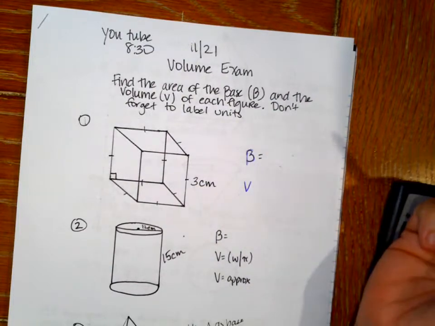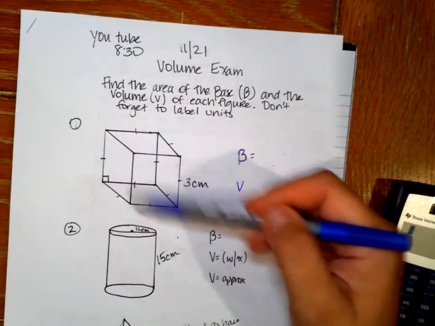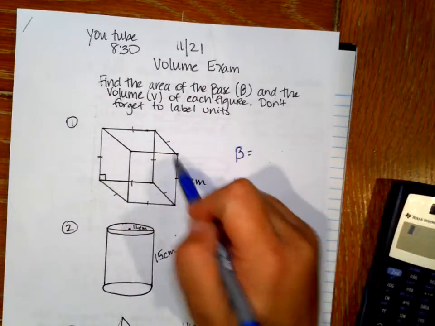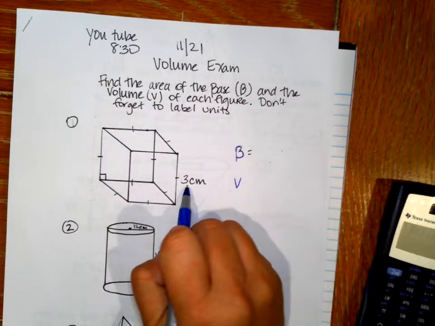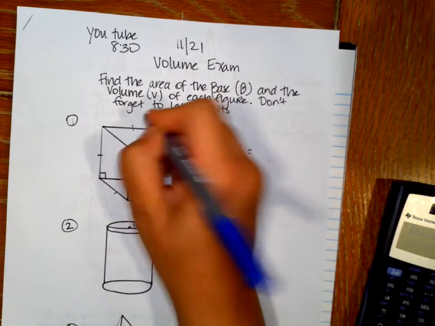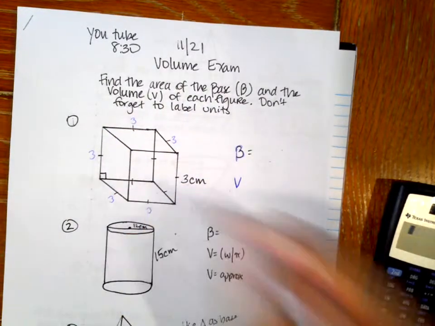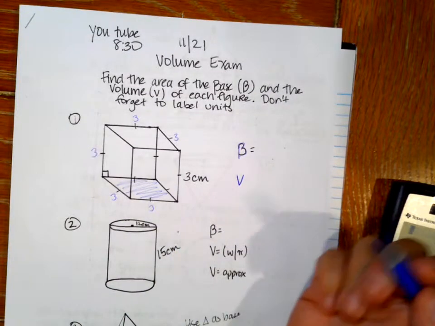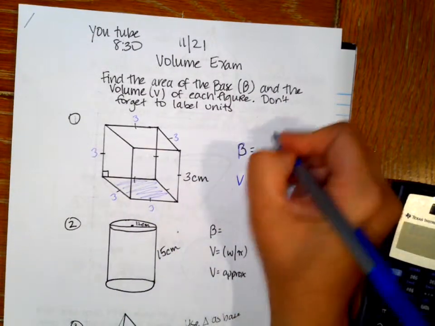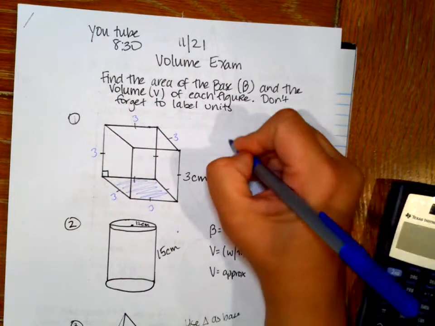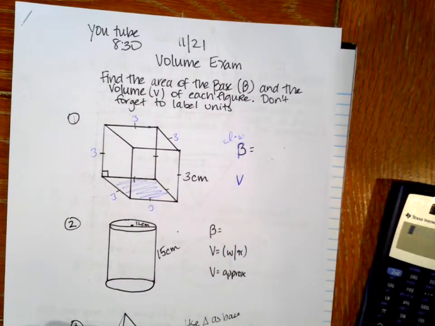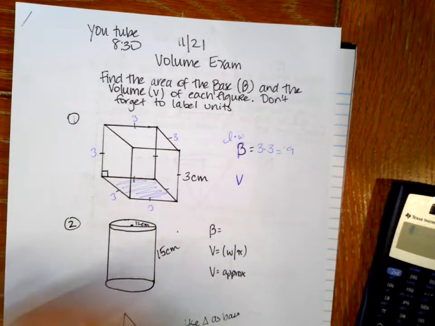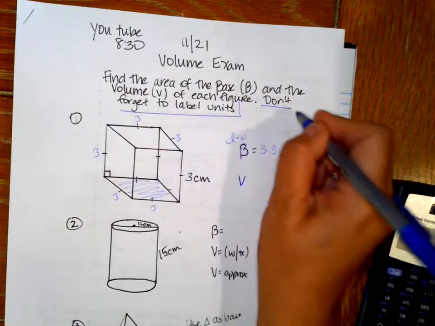In a cube, it doesn't matter. How do I know it's a cube? Because all sides are marked congruent. So in a cube, it doesn't matter which one the base is because all the sides are the same. So you only need one because this is 3, 3, 3. Everything's going to be 3. So I'm going to find the area of the base, but again, it doesn't matter because it's a cube, so all sides are the same. And to find the area of a square, it is length times width, which would be 3 times 3, which will give me 9.